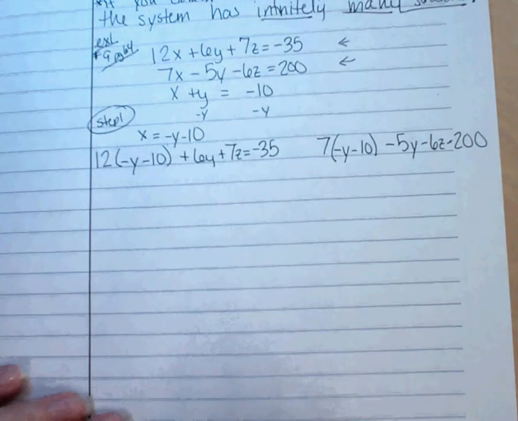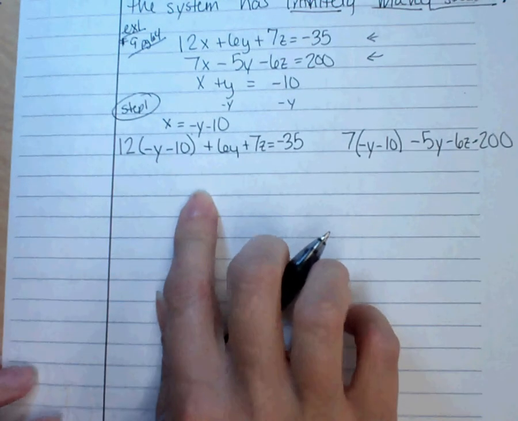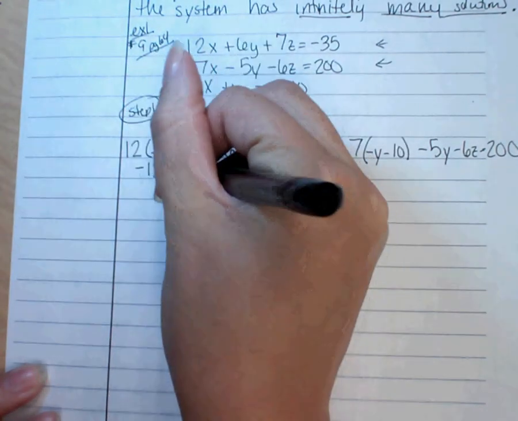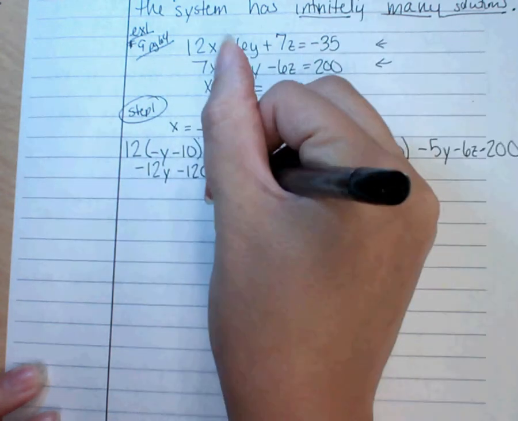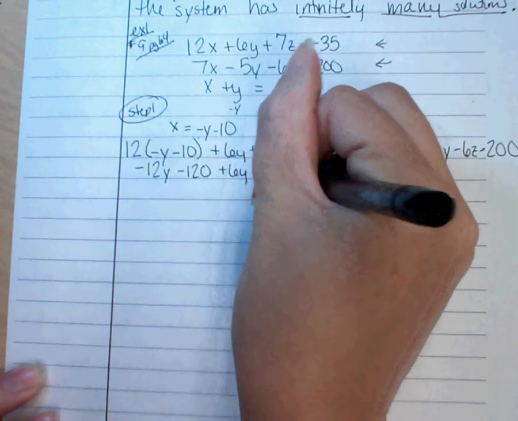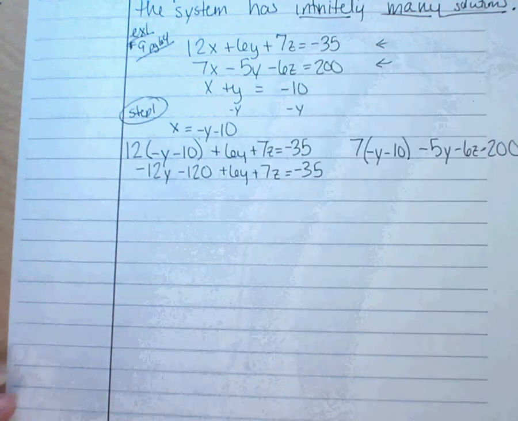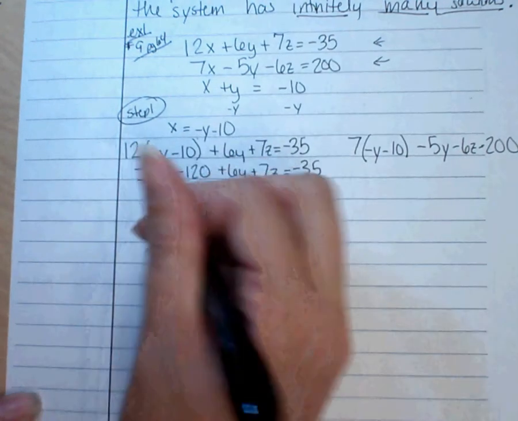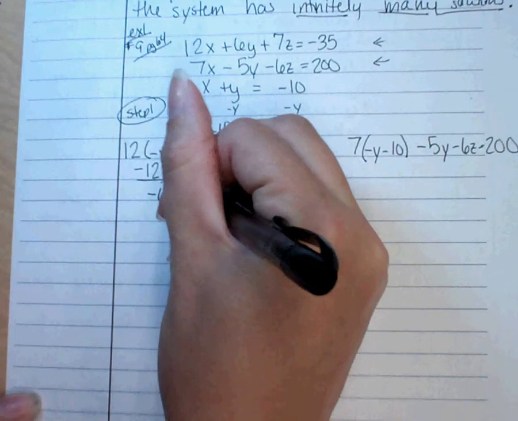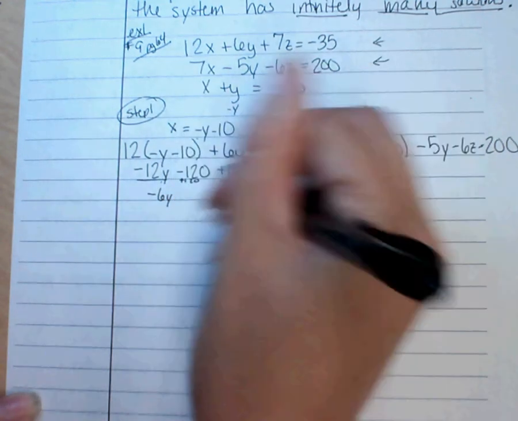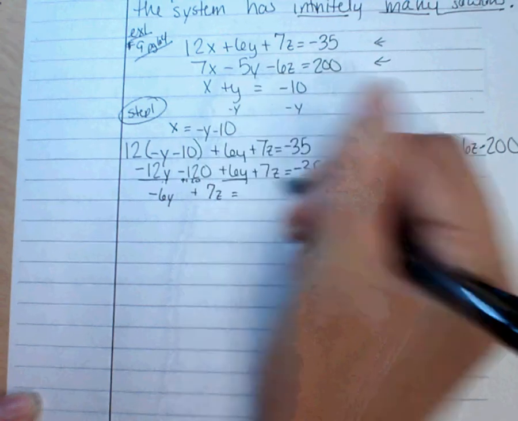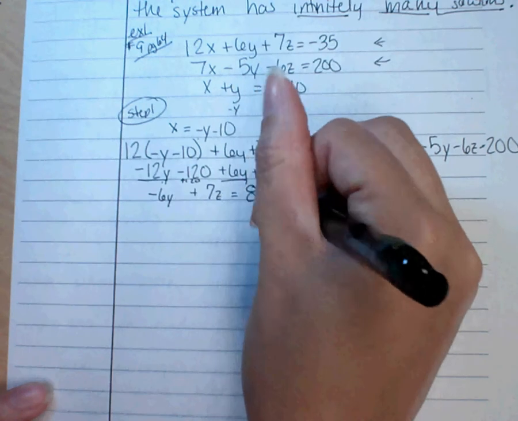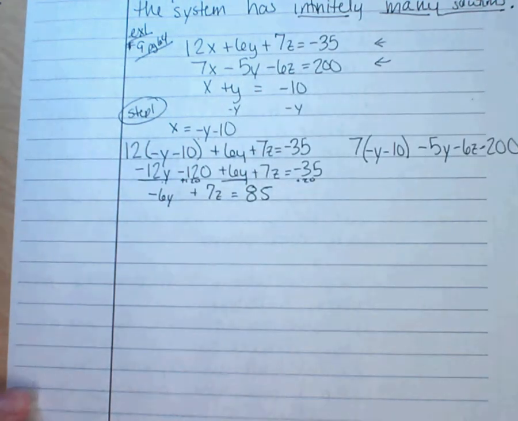I'm going to solve my equation on the left first, or simplify it. I'm going to distribute the 12, so I'll get negative 12y minus 120 plus 6y plus 7z equals negative 35. I'm going to combine my negative 12y and my 6y and get negative 6y. I'm going to add 120 to both sides. So I'll have plus 7z equals, and negative 135 plus 120 is going to give me 85.